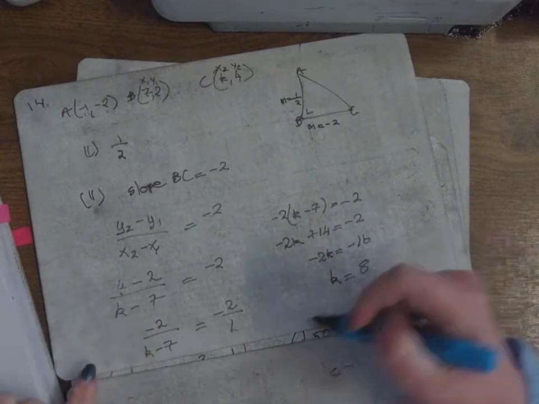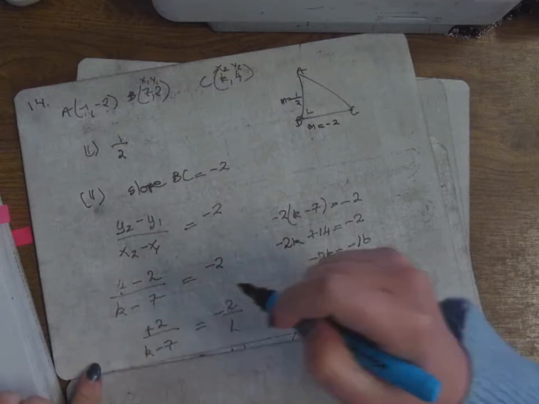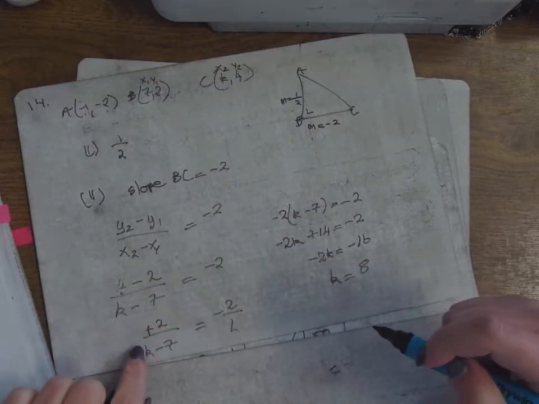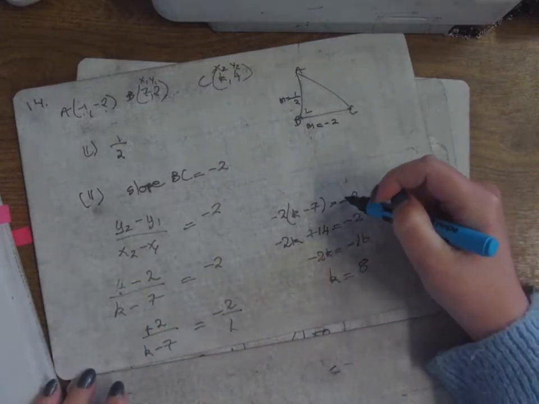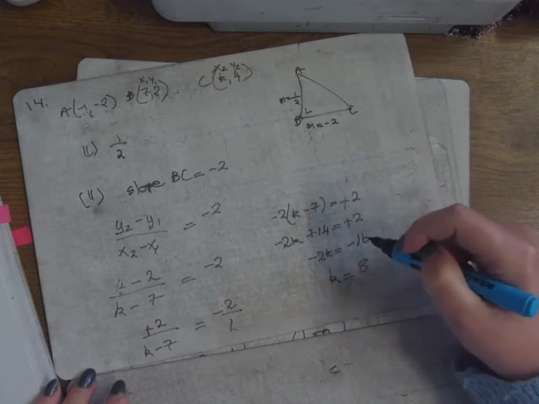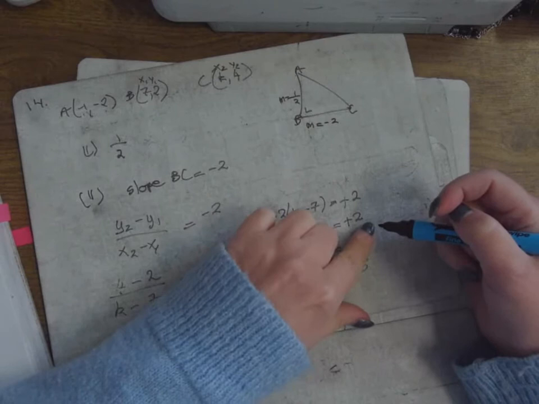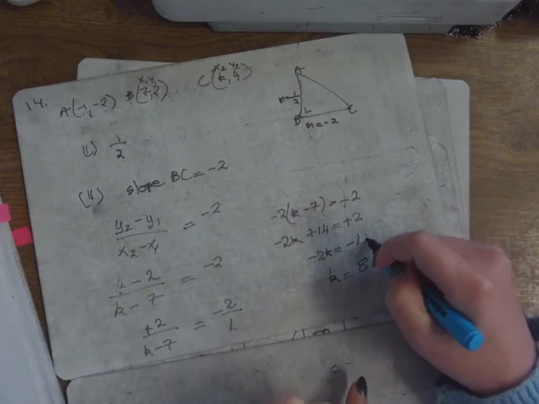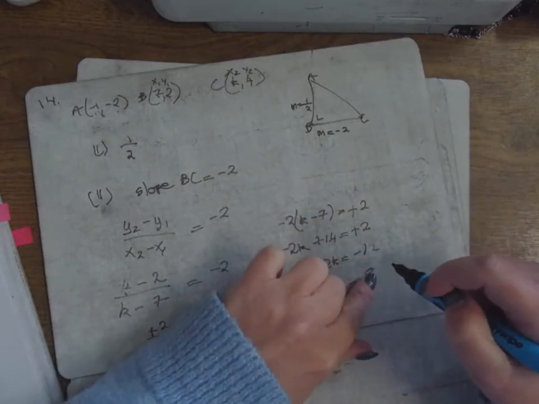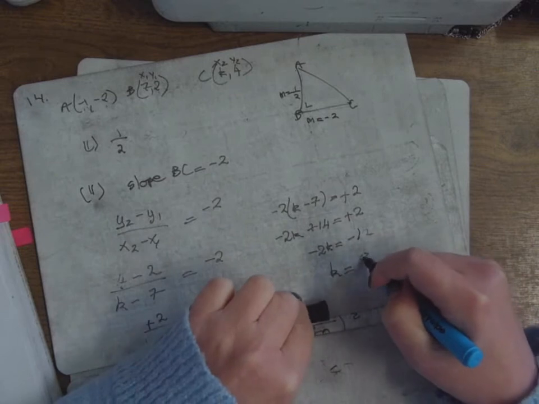4 minus 2, because it's +2 on top. Okay, I'm sorry, 4 minus 2 is +2. I said it was -2. So that should be a +2. When the 14 comes over, that would be a minus. So it would be 2, take away 14, which is -12. And -12 divided by -2 is 6.